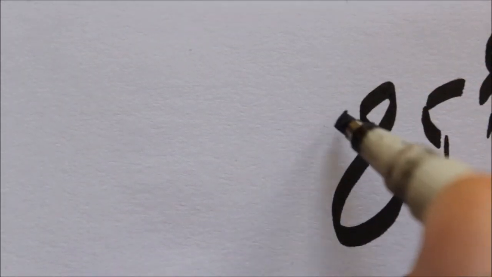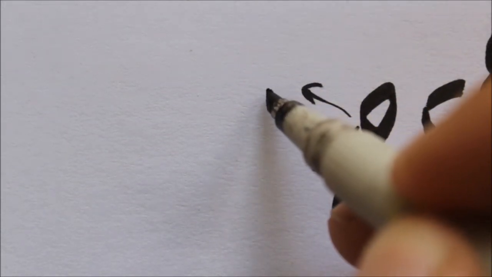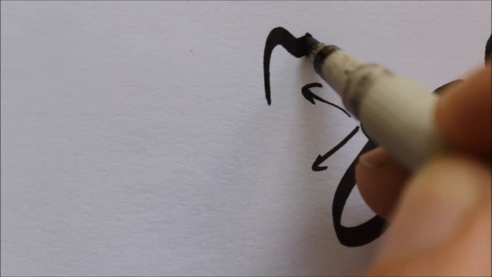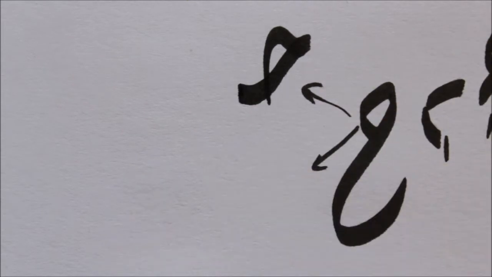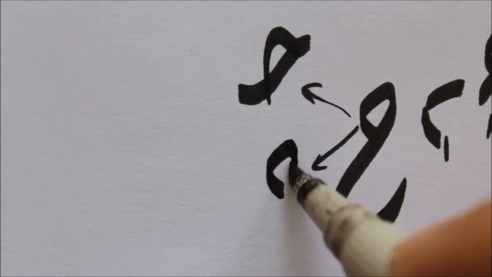When it comes at the beginning of a word, we have two shapes depending on the letter that is following it. The first one is this one. We go up, rotate, come back, then we go back like this. This is the first shape. The second one is basically the same shape as this one.